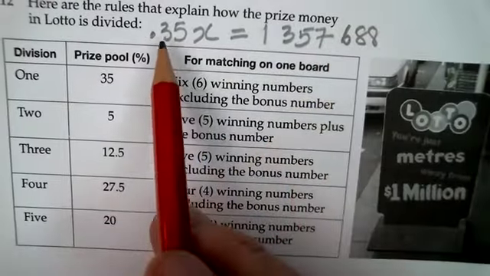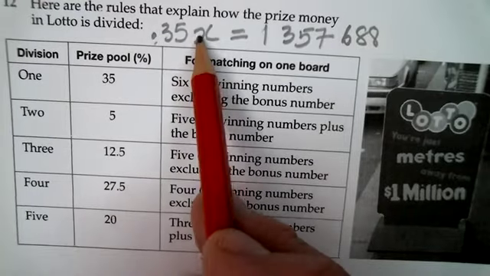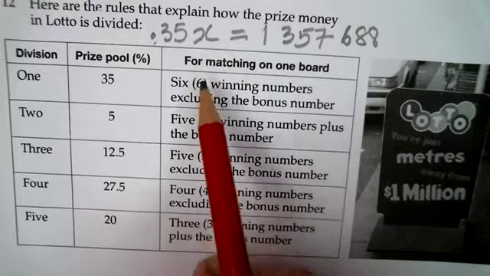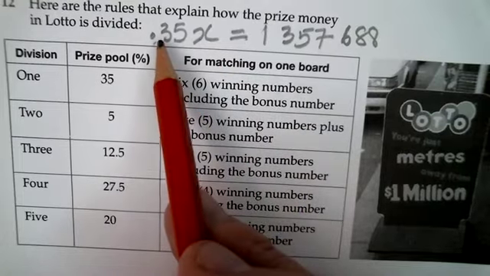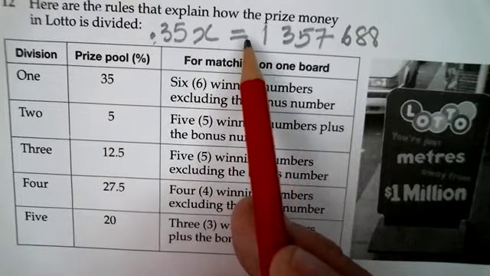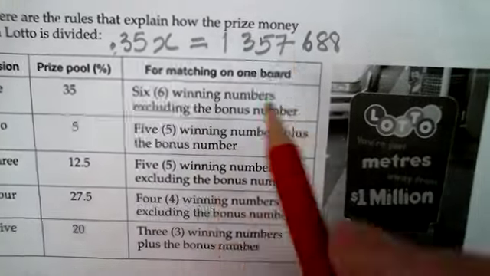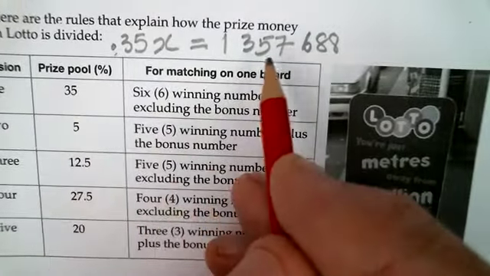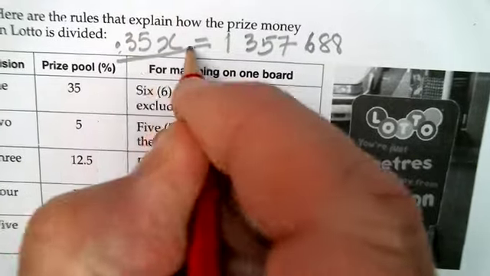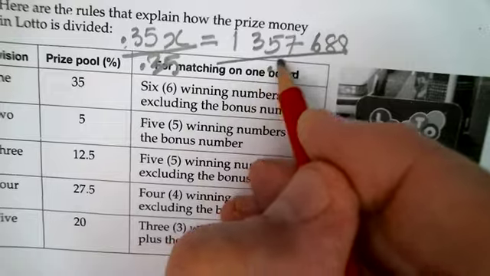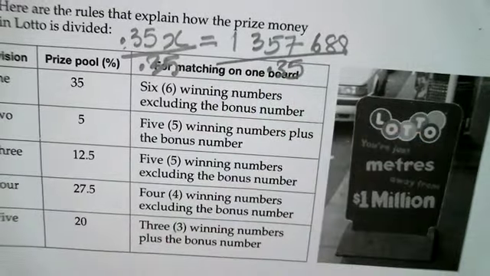That's how we're doing it. So we're saying if 35% of the total prize pool is, and notice how we're turning English into a mathematical equation, and we've got $1 million and change. Let's see what that would be. So all I'm going to do is I'm going to divide both sides by 0.35. So dividing this by 0.35, and let's see where we end up.